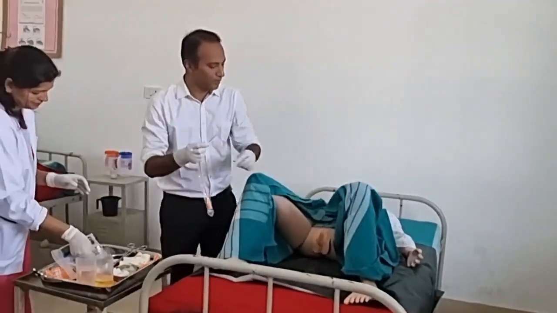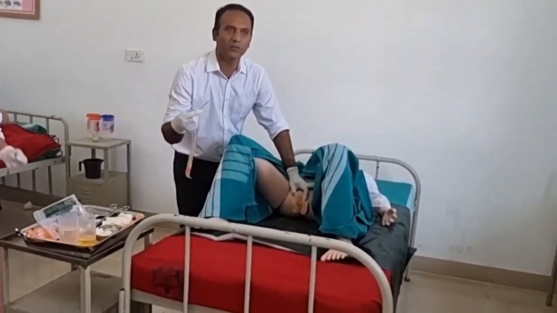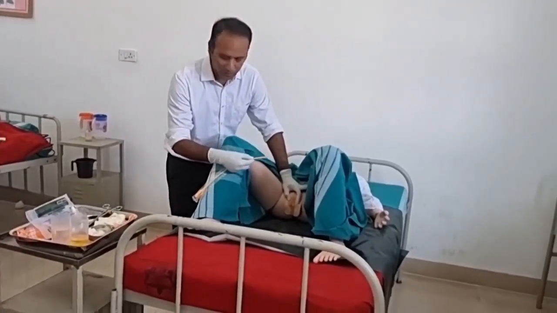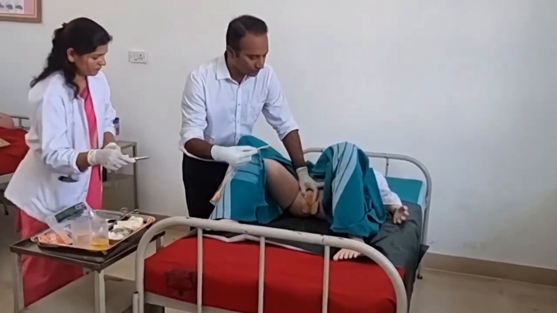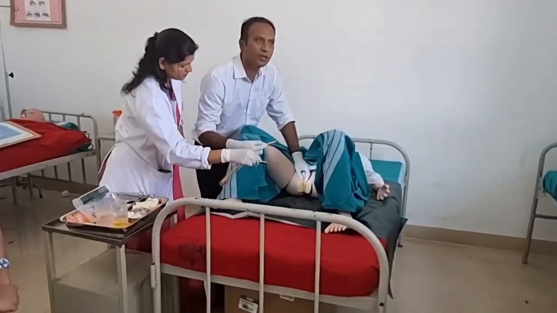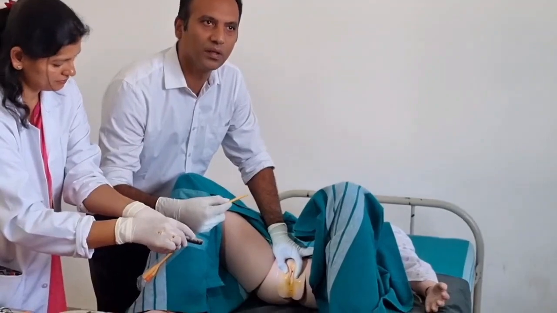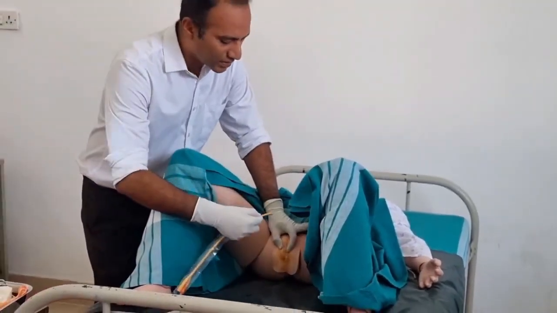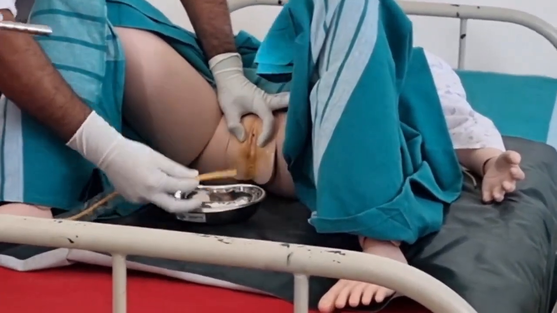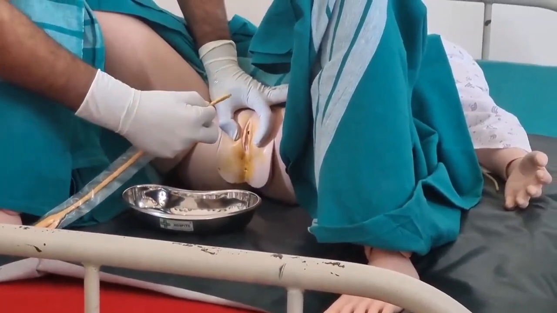Okay, so observe here. I may ask madam to illuminate the area because sometimes it may not be visible. Please. Here, see, you have to differentiate between the vaginal orifice and the external urethral opening or urethral meatus. See, that is the key part here. And we will keep the kidney tray as well because as soon as you insert, the urine will drain out.